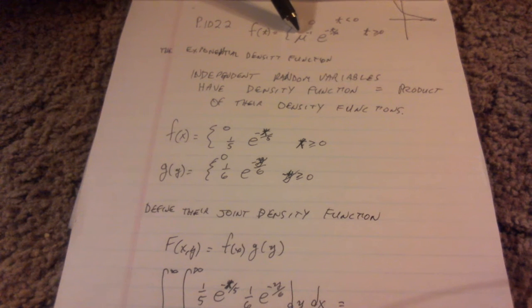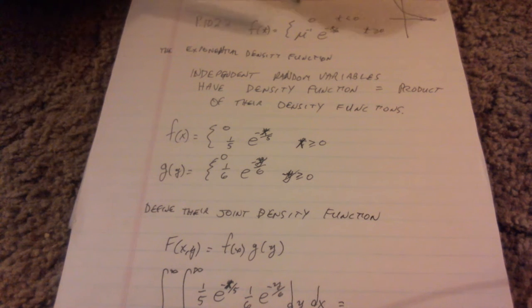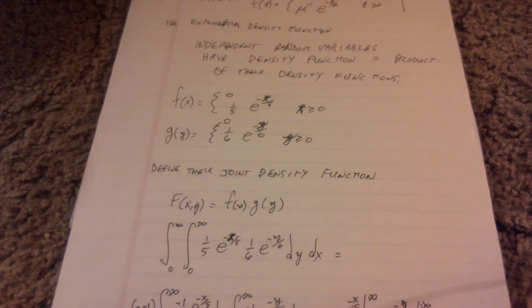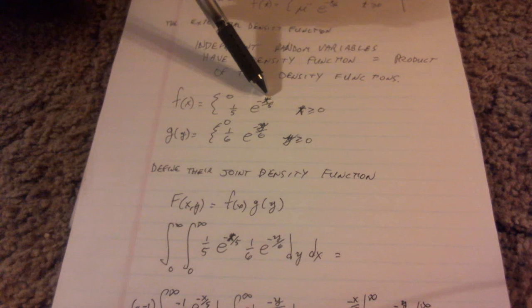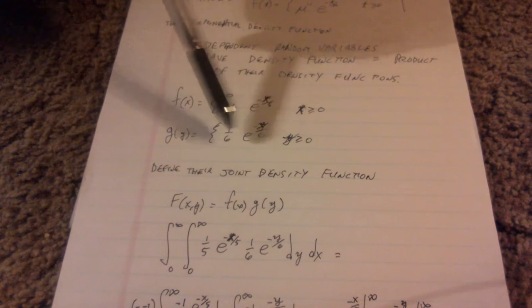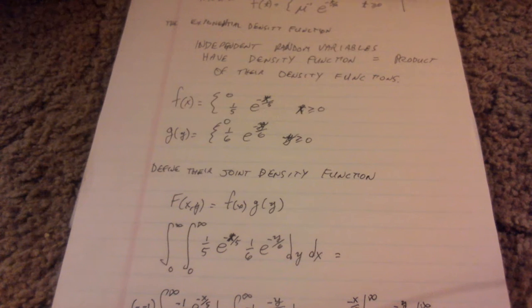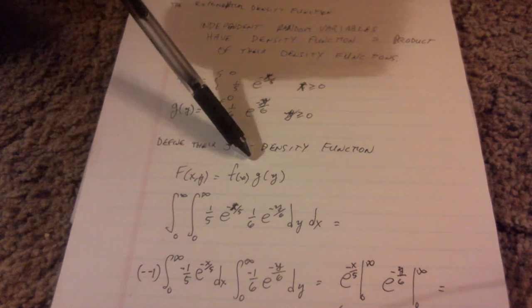That was a Calc 2 integral. The integral of this thing is 1 when you go from -infinity to infinity, but you're really only integrating from 0 to infinity. So I just picked 5 and 6 for my two means out of thin air. So I got f of x, that's supposed to be an x, not a t. G of y, that's supposed to be a y. So these are both probability density functions of a single variable, and we can make the joint density function out of their product.